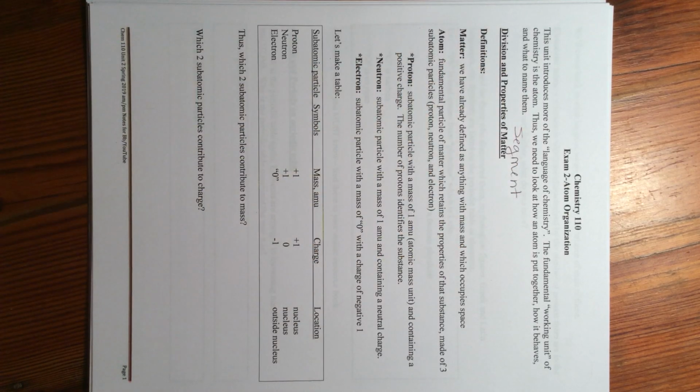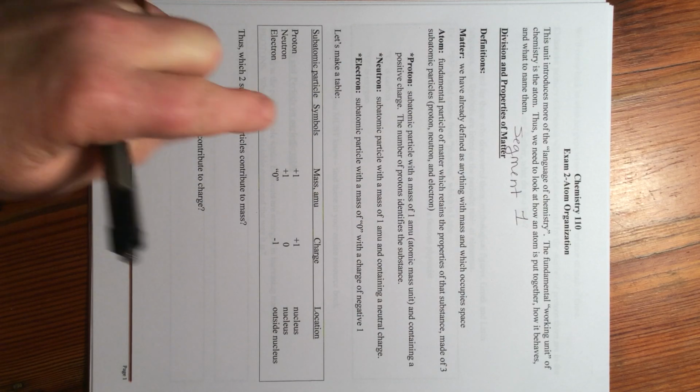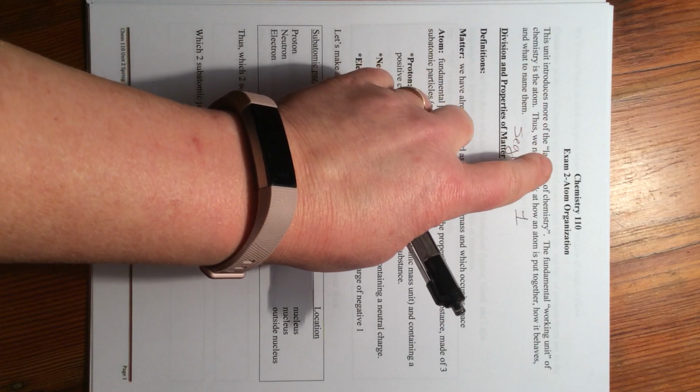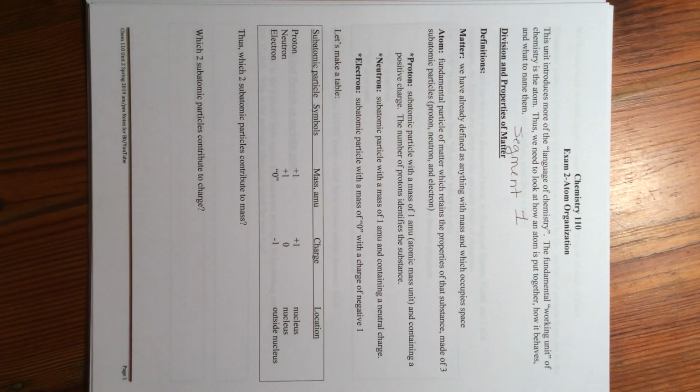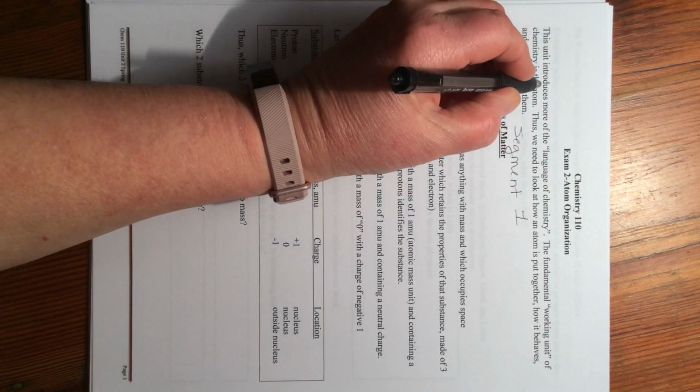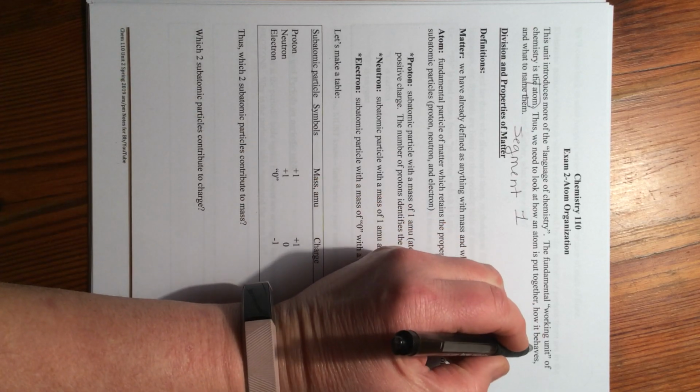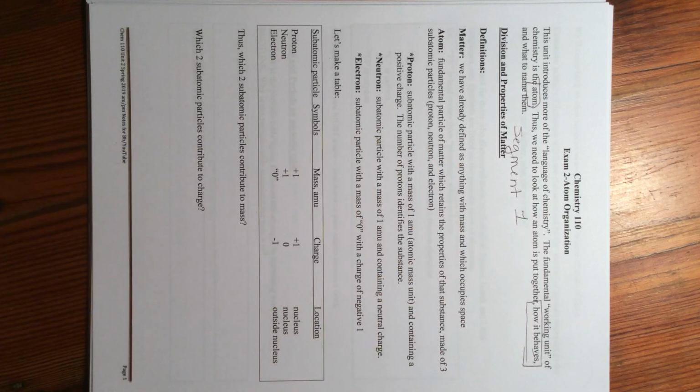Okay, and so what you should do is you should have your blank notes in front of you and follow along with me. Now Unit 2 introduces the language of chemistry instead of the numbers and the measurements that we did in Unit 1. Now, the fundamental working unit of chemistry is the actual individual atom. So we need to look at how the atom is put together, how it behaves, and then we're going to make some predictions going from there.